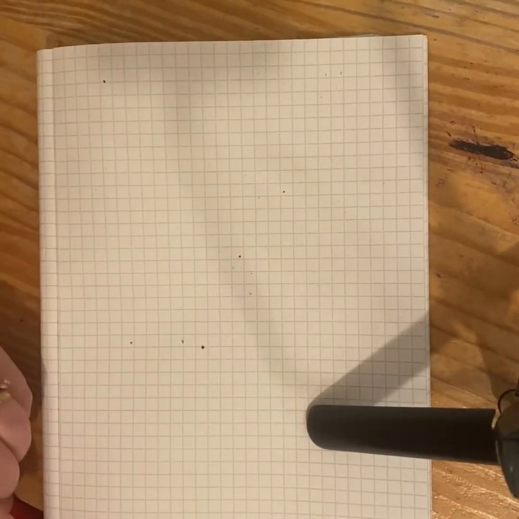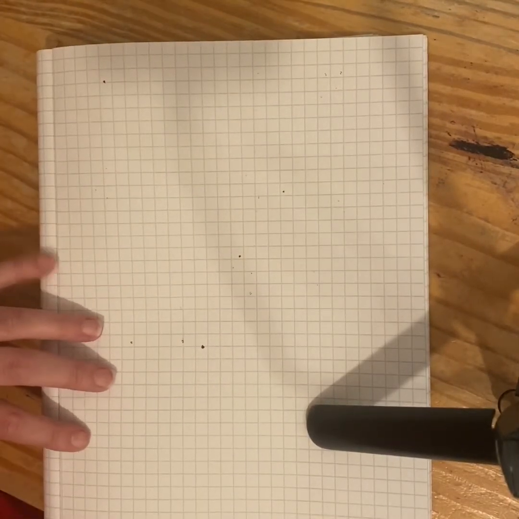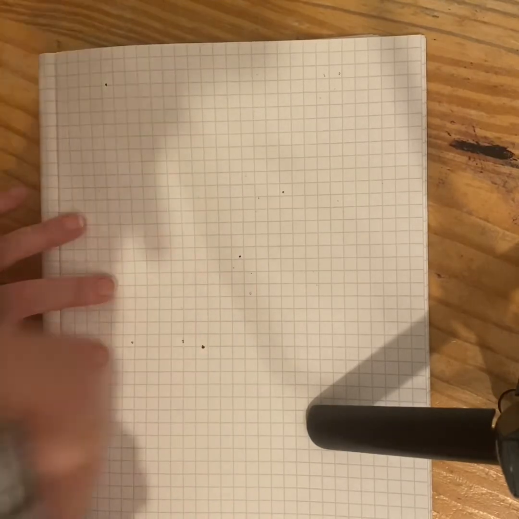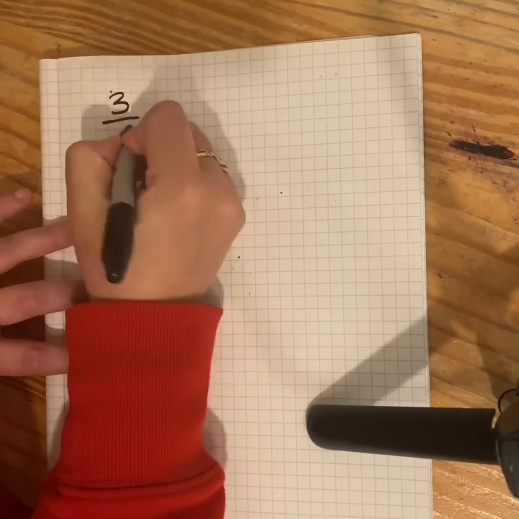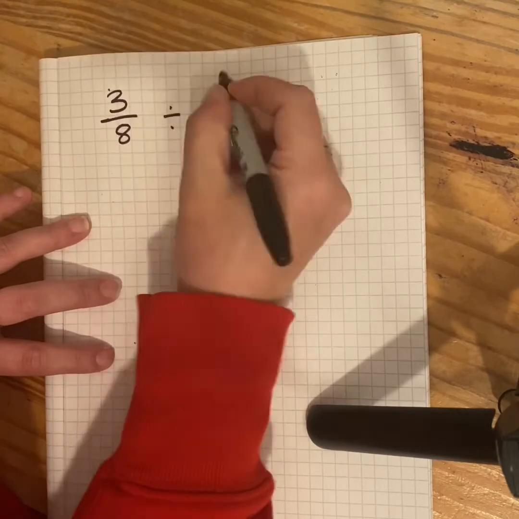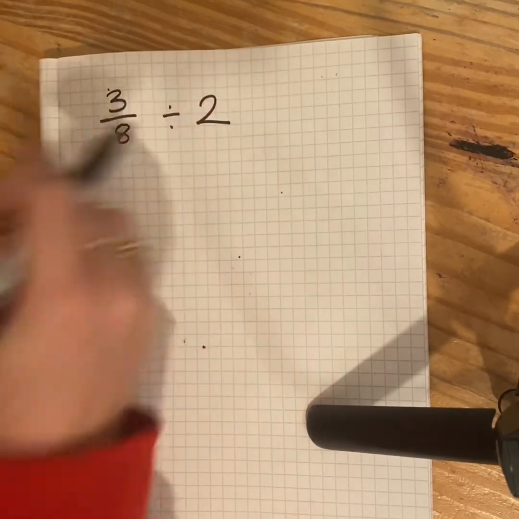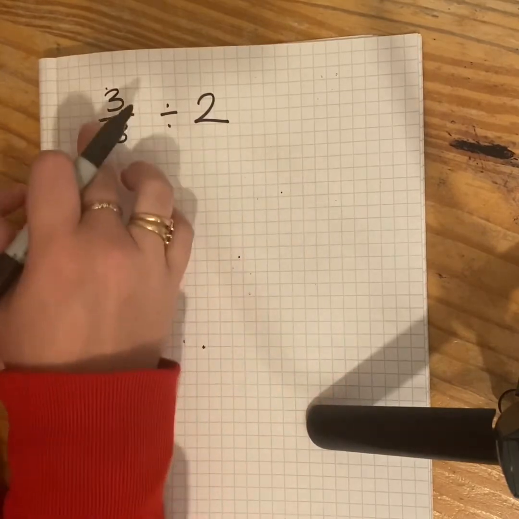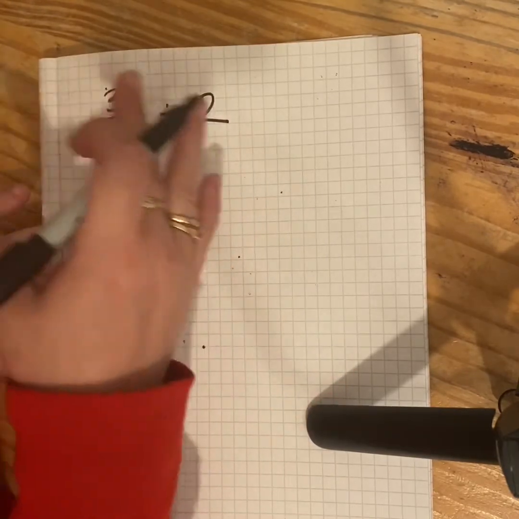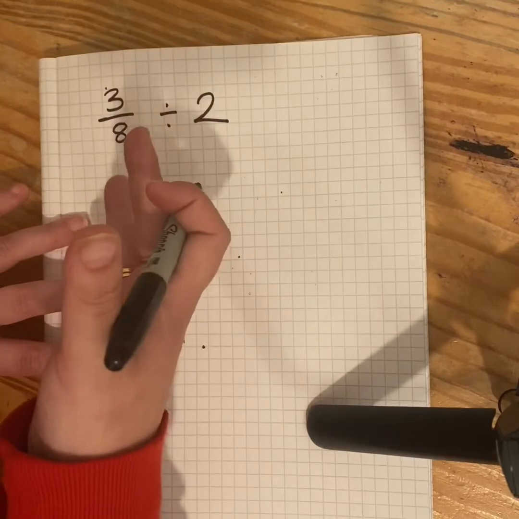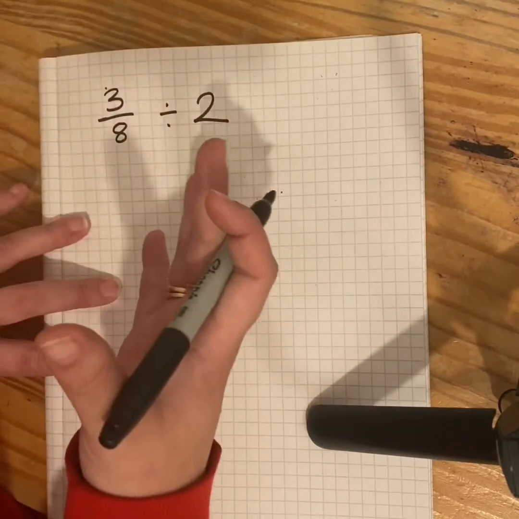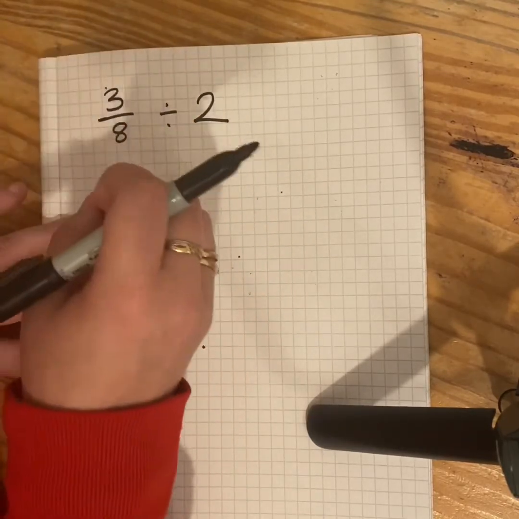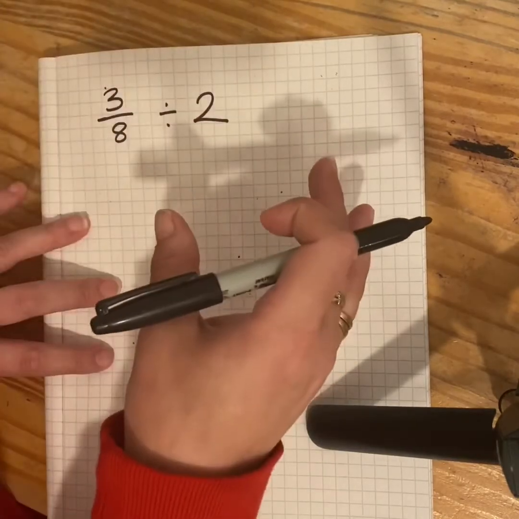Okay, so in this video we're going to have a look at dividing fractions. So let's start off with 3/8 divided by 2. Now that's finding half of 3/8. So you can't just do half of 3. You can't have 1.5 over 4, for example, or 1.5 over 8, because then you've got two parts, as a decimal and as a fraction.